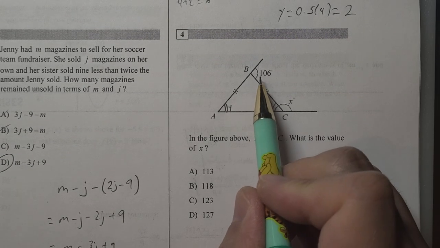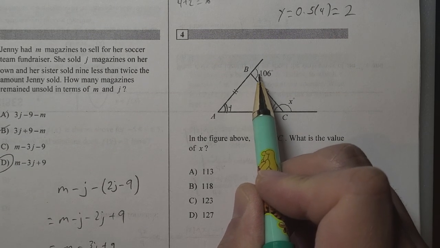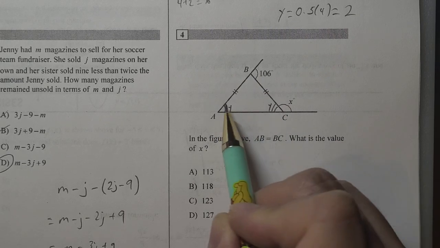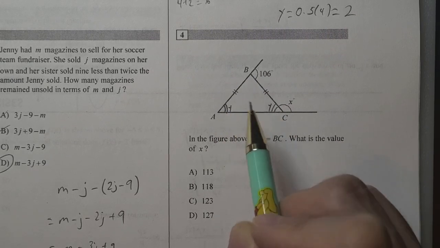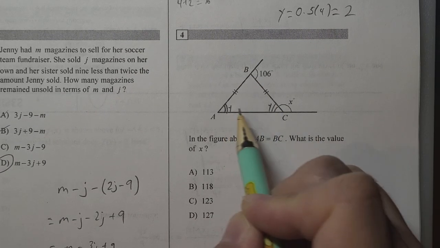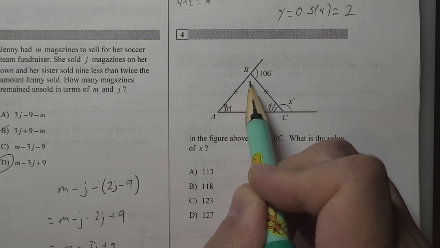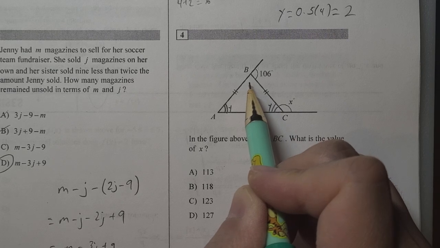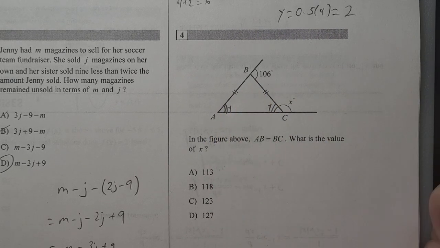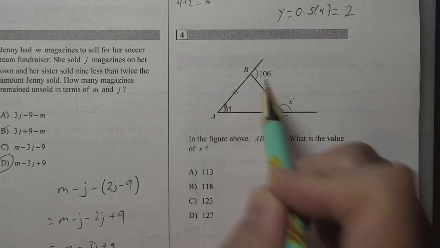Okay, and this is an exterior angle. So in triangles, this 106 should add up to these two. There's another theorem or a corollary or something like that. This exterior angle should be the sum of these two. Why is that? Well, this one is 180 minus 106. And then the sum of the angles inside the triangle is 180 again. So that's why these two should add up to 106.